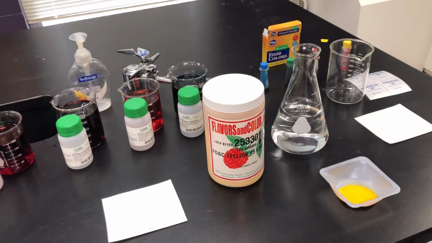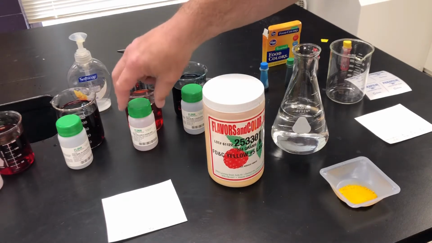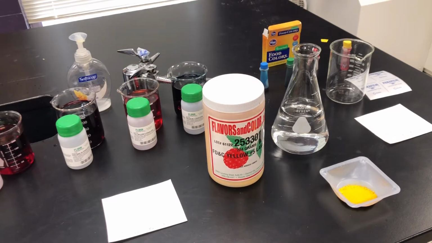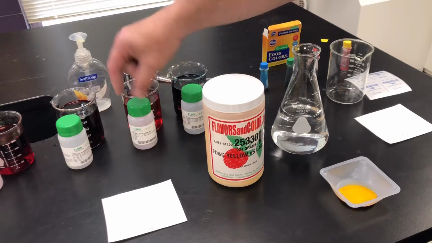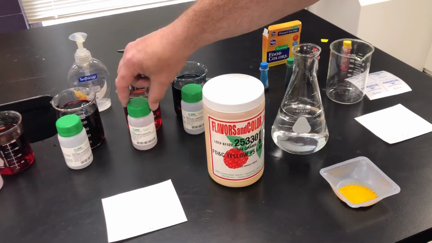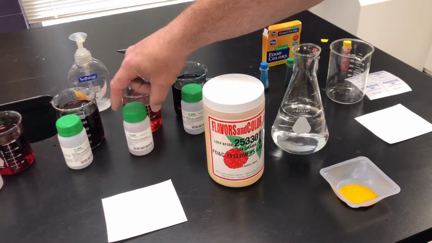If you would, you can go ahead and research how many different FD&C colors there are, and how many of those have been approved for use in our foods and cosmetics. FD&C is food, drug, and cosmetic. What are the different colors and the numbers, and what do they mean? That's kind of neat to understand. And so we have FD&C yellow number 6, and we're going to look at that.